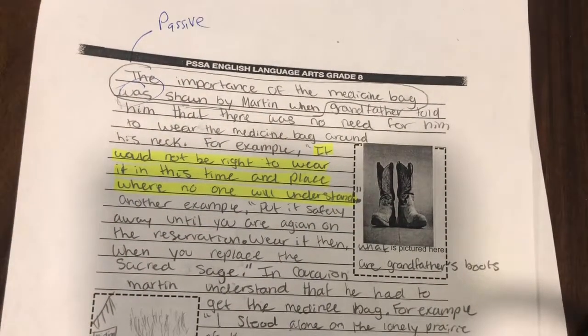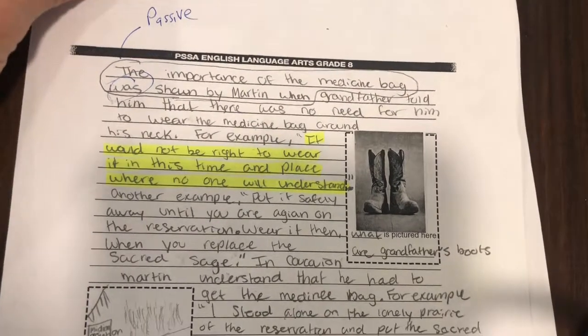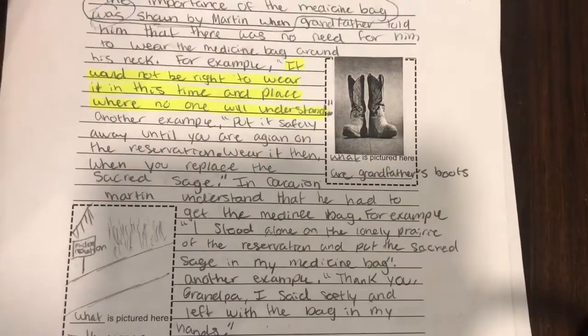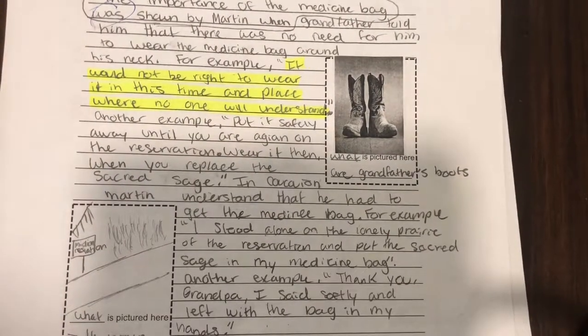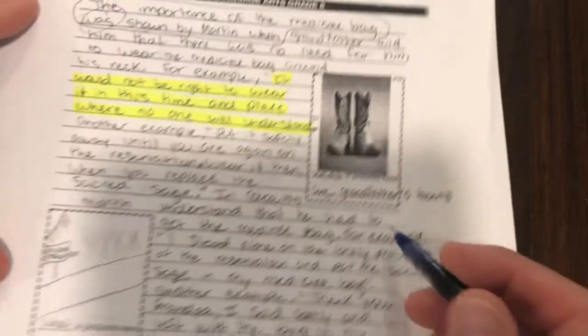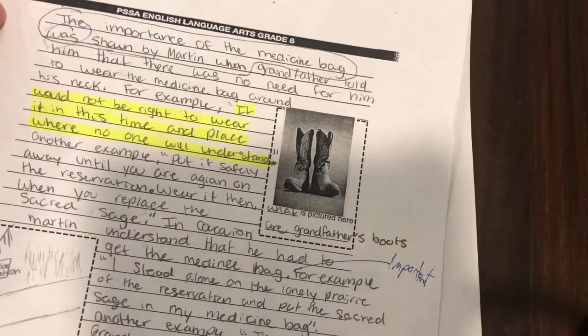Grandfather told him that there was no need for him to wear the medicine bag around his neck. For example, it would not be right to wear it in this time and place where no one will understand. Another example, I'll put it safely away until you're again on the reservation. Wear it then when you replace the sacred sage. In conclusion, Martin understands that he had to get the medicine bag. Why is the medicine bag important? I think there's a little more to say there.